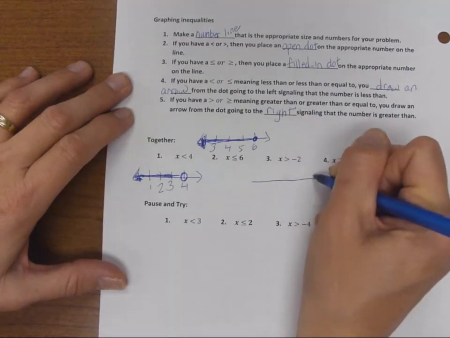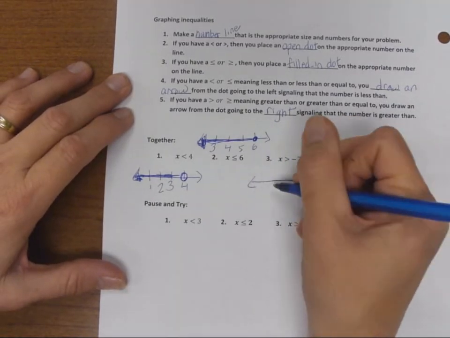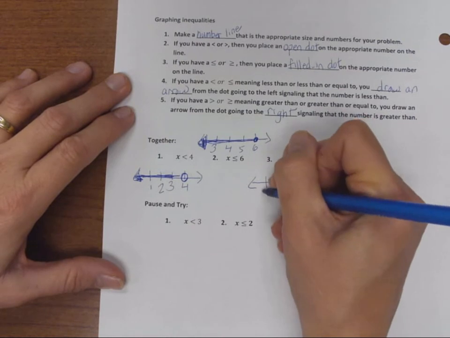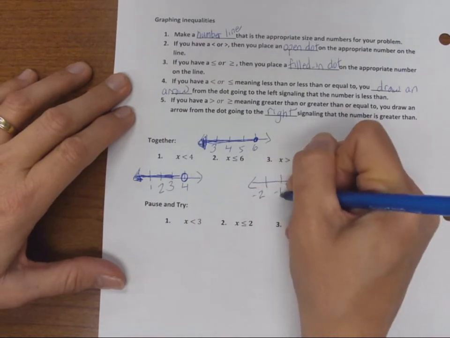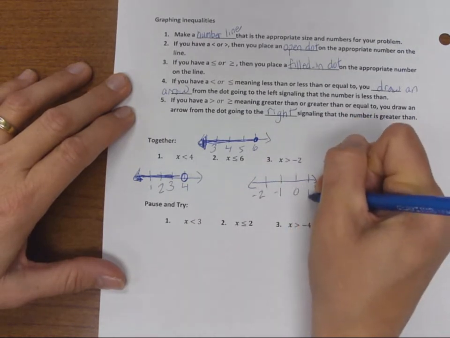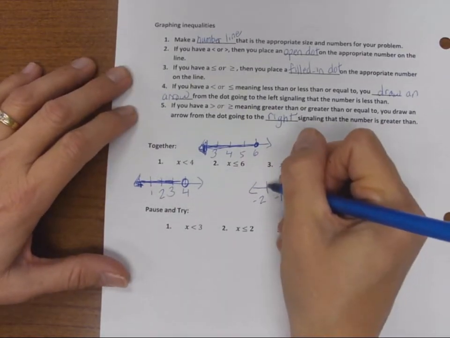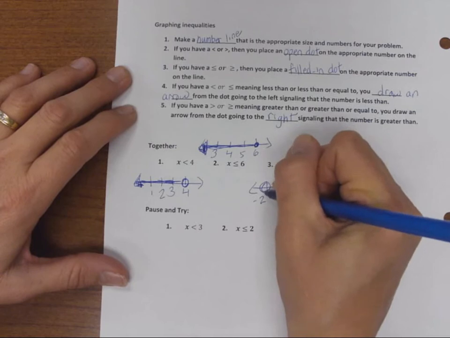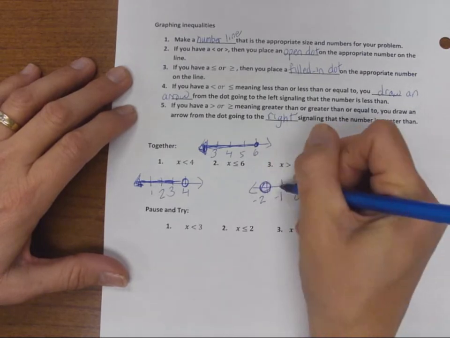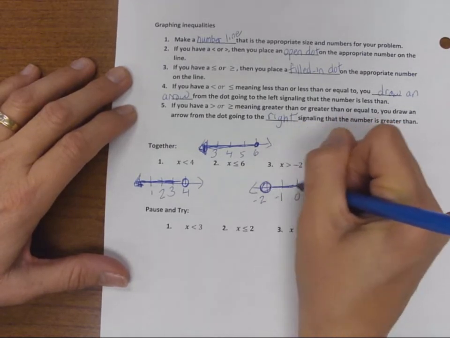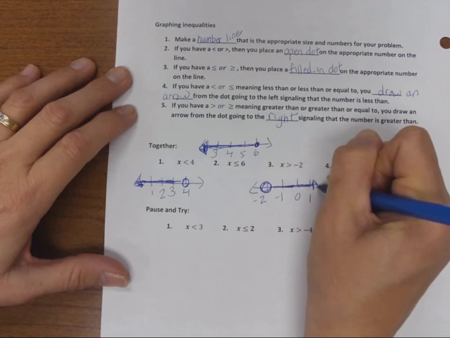Number 3, x is greater than negative 2. So I make my number line. I need a negative 2, obviously. I'm going to go negative 2, negative 1, 0, 1. Since it's greater than negative 2, it's not equal to negative 2, but it's greater than negative 2. So at negative 2, I'm going to write an open dot, yes, and greater than goes to the right. So I'm just going to fill in to the right here.